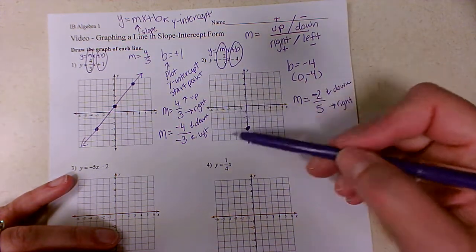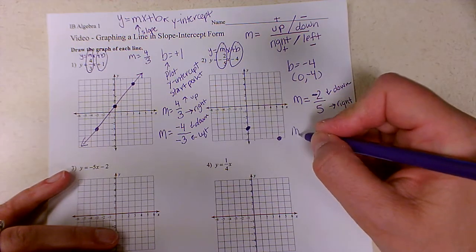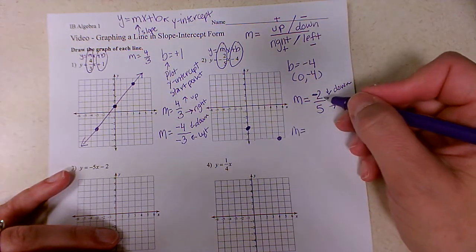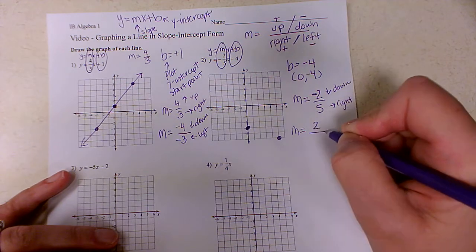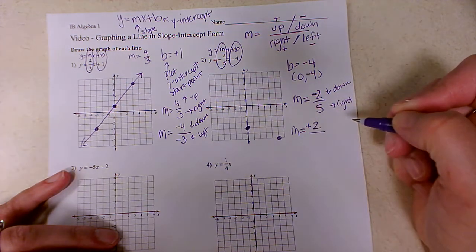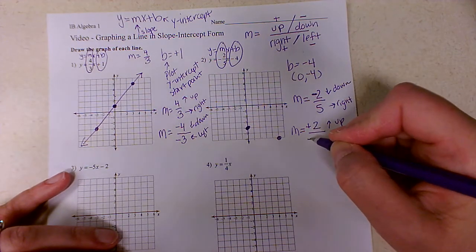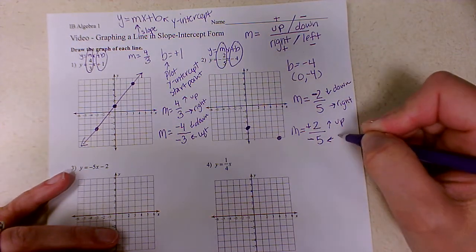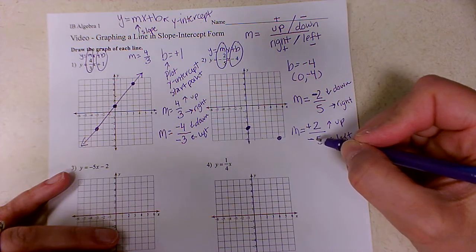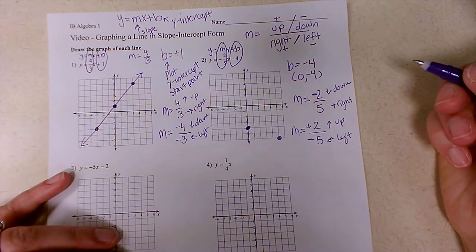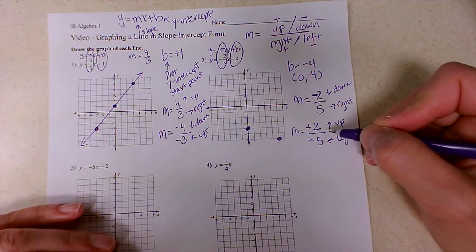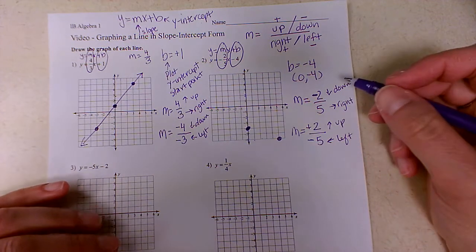Now I need another point over on the other side of the graph, so I'm going to do the complete opposite. So instead of going down, I'm going to be going, you got it, up. So this now is a positive 2, so I'm going up. Instead of going right, I'm going to be going left. So you see here that now my negative is in the denominator because I need to do the complete opposite so that I can find that other point on that other side.